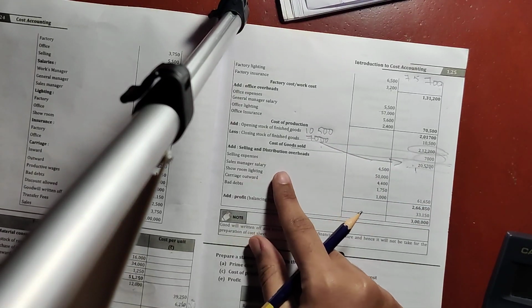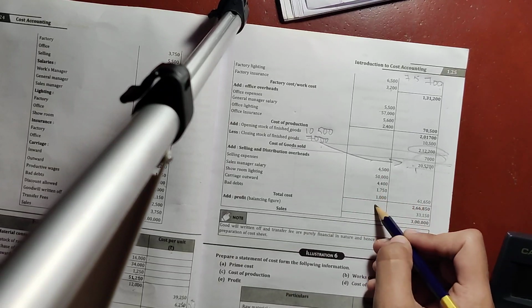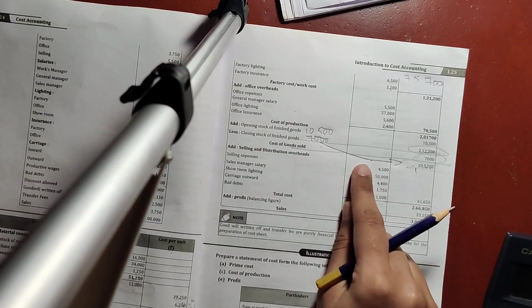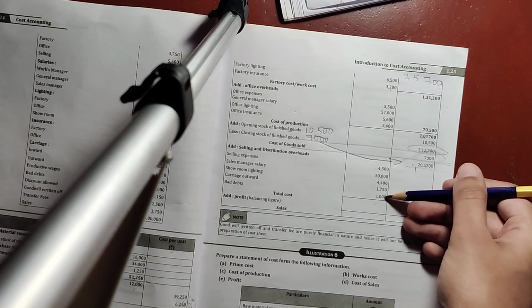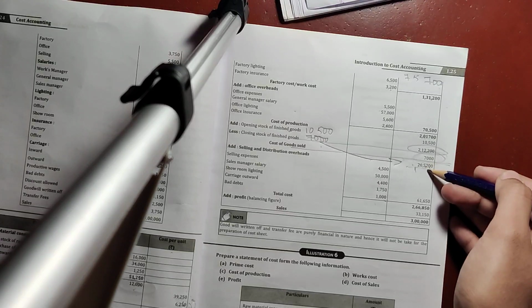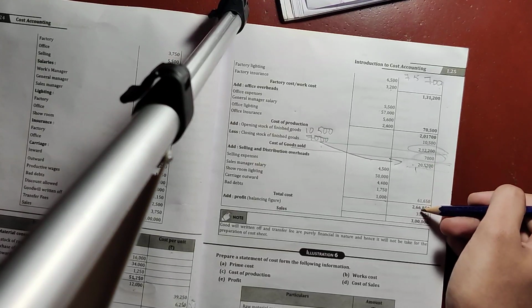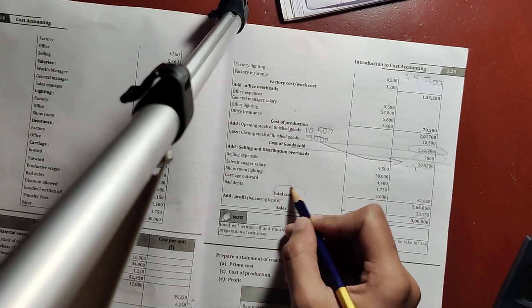Next, you have selling and distribution as your heading. Now, for your selling and distribution, take into consideration all the entries that you need to take into consideration. Again, you find out what the total of these 5 amounts are and add it with 205200. You will get 266850 as your total cost.